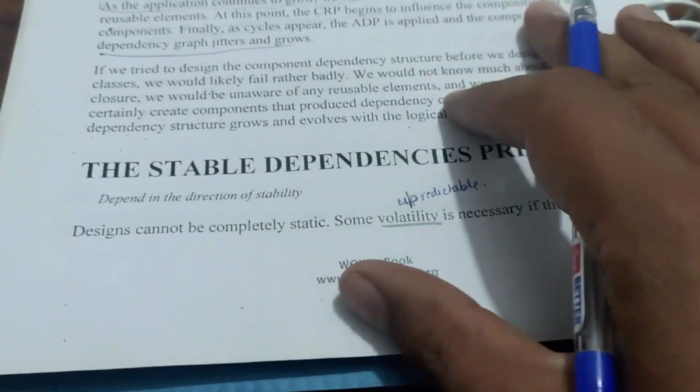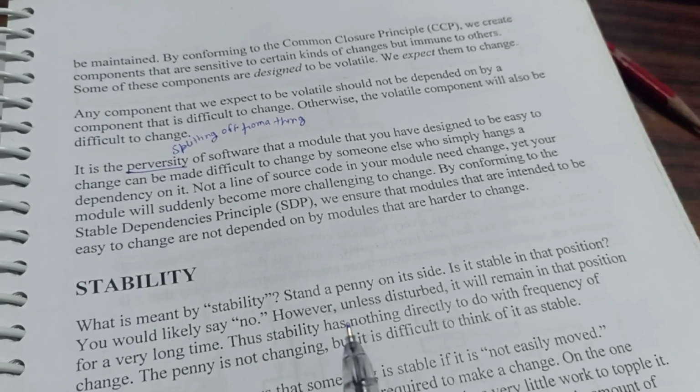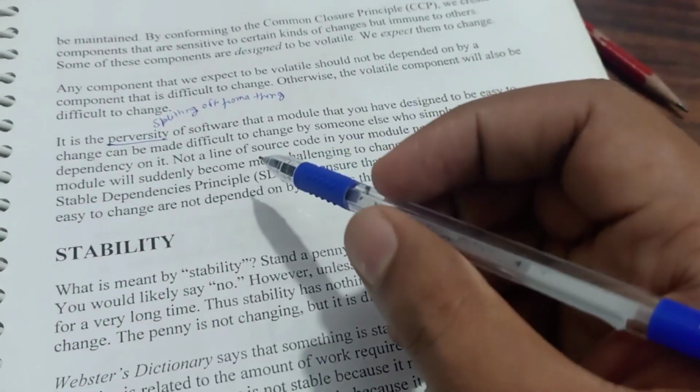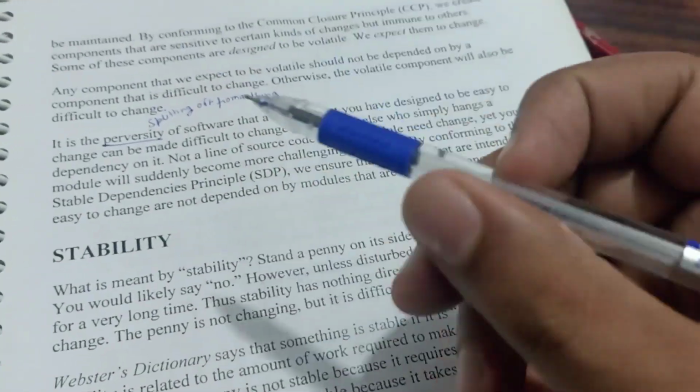So once your project matures and you divide your software into components, it is going to form a dependency graph, like a tree, and it should move toward the stable components, right? Let me give you more examples about it. It is about the diversity of software: a module that you have designed to be easy to change can become difficult.